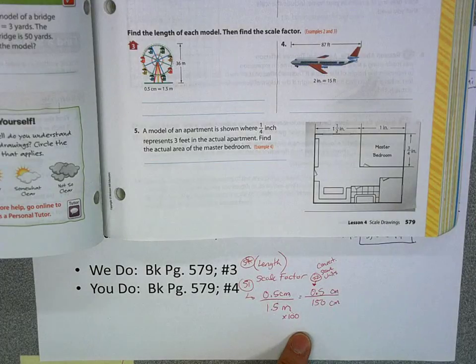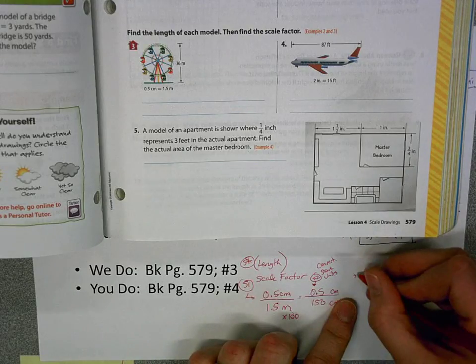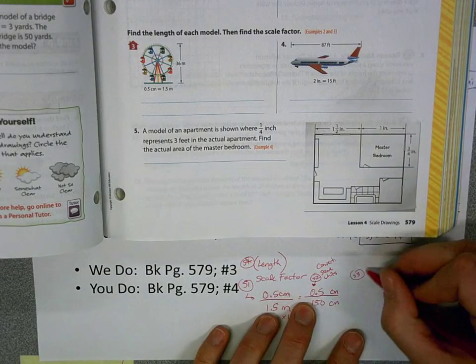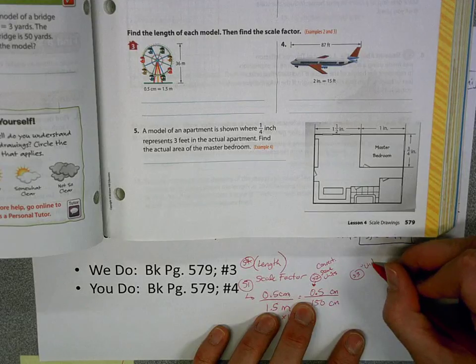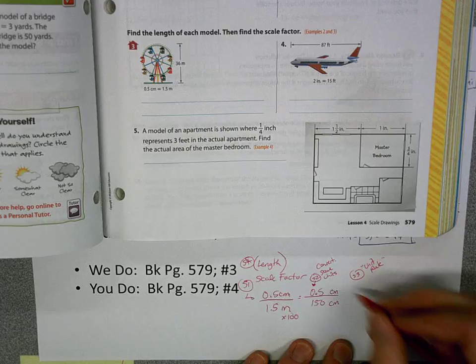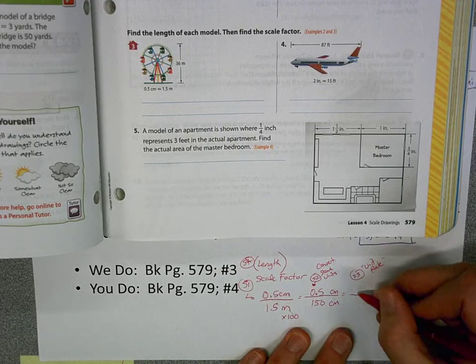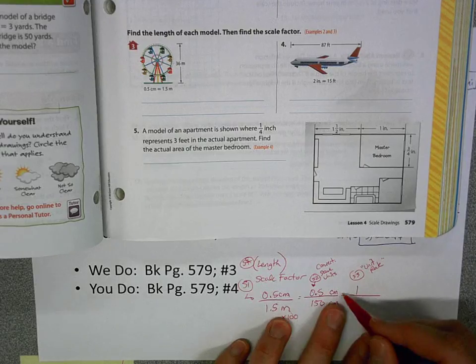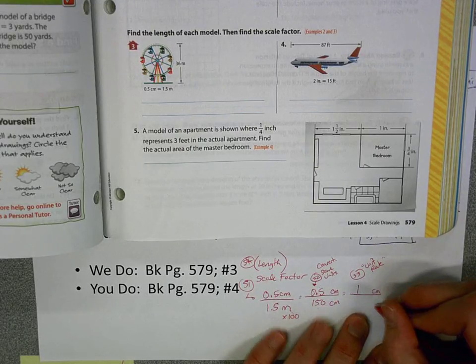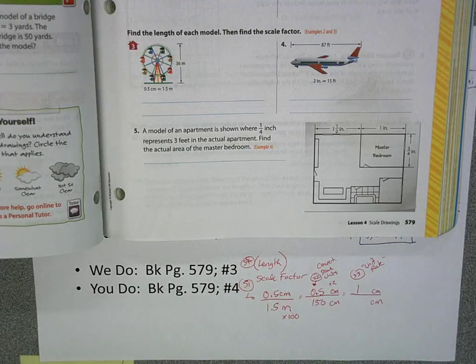Now this is a little more challenging than the other ones you're going to do for homework, but this is how you would do it. And now step 3 is I'm going to put it, it's not quite a unit rate, but you want to make sure it looks kind of like a unit rate, meaning one of them needs to be 1. So, in this case, I'm going to change 0.5 to 1. So, 0.5 times 2 gives me 1. 150 times 2 gives me 300.